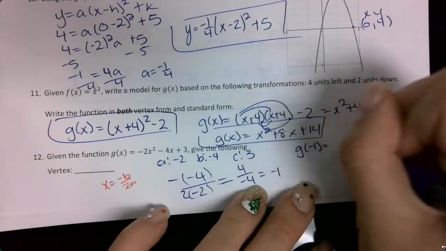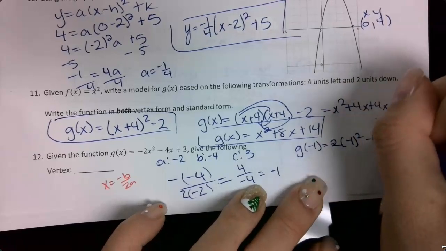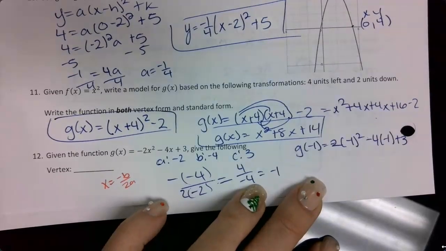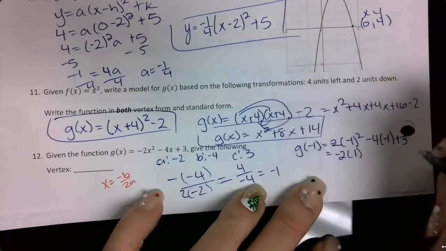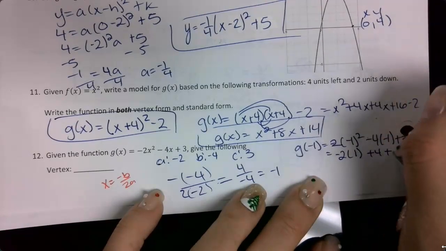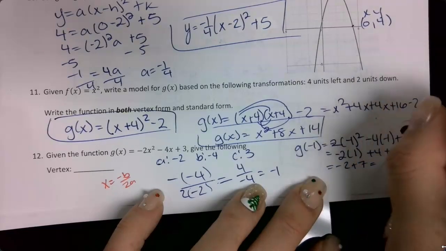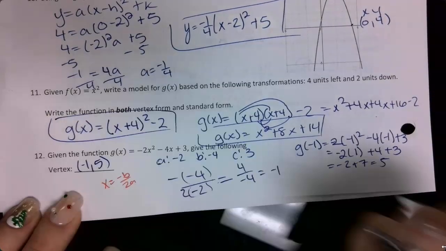So g of negative 1 equals negative 2 times negative 1 squared minus 4 times negative 1 plus 3. I could type this into my calculator, but I'm going to solve it all by hand. I have negative 2 times 1 plus 4 plus 3, which is negative 2 plus 7, or just 5. So my coordinate point is negative 1, 5.